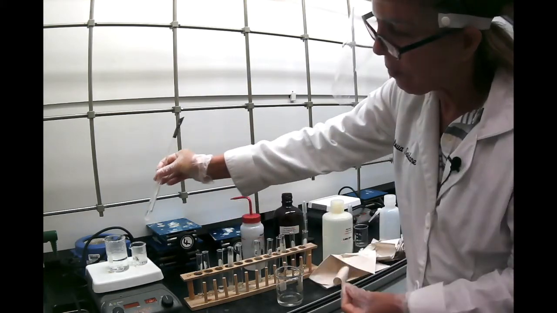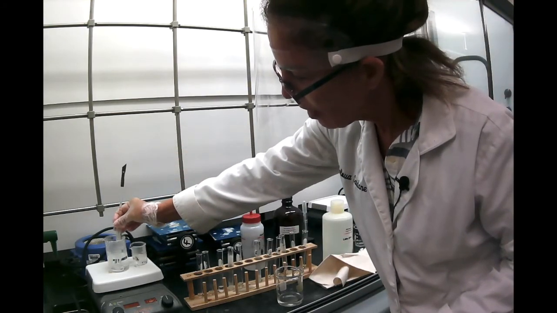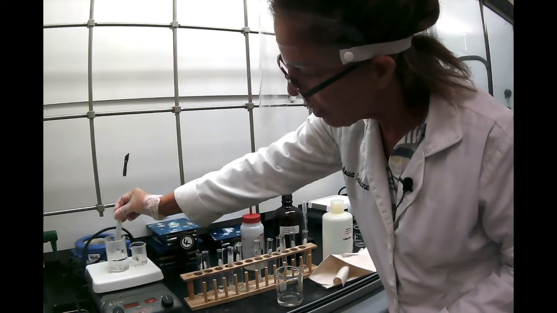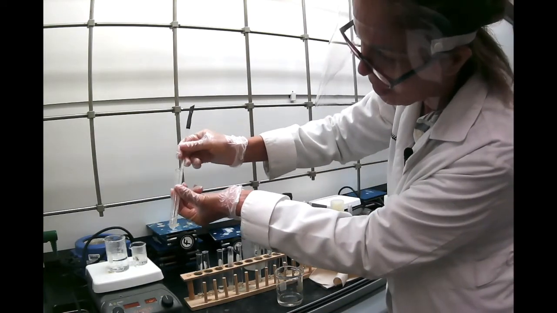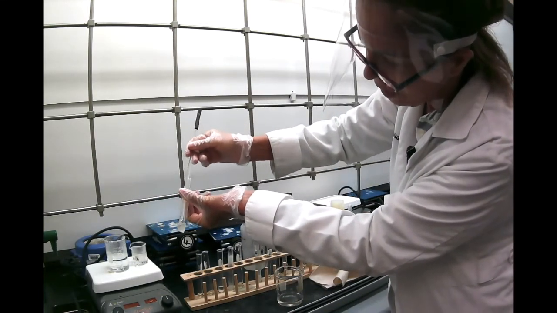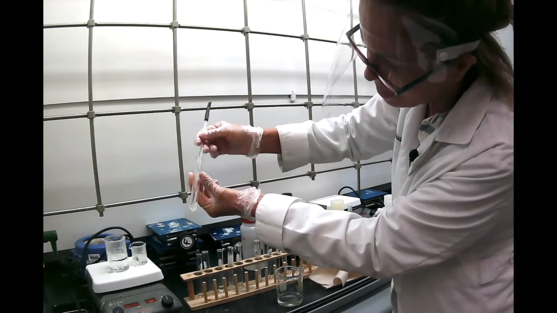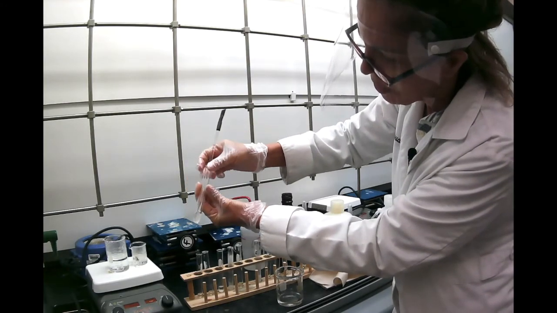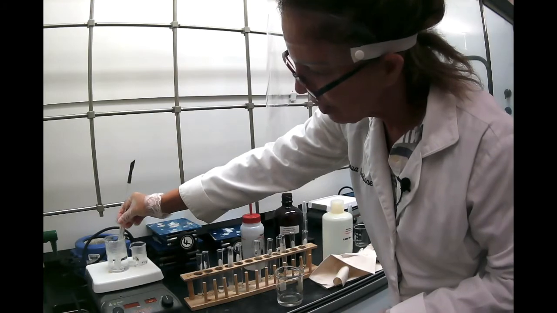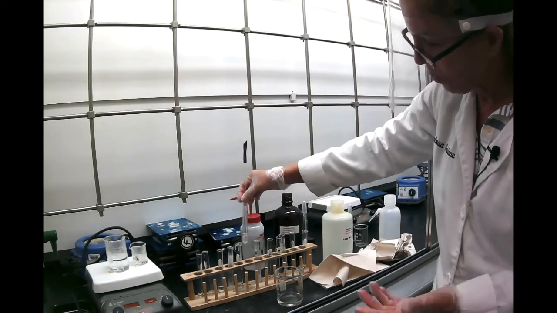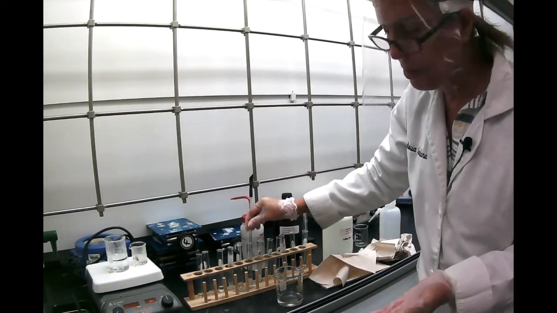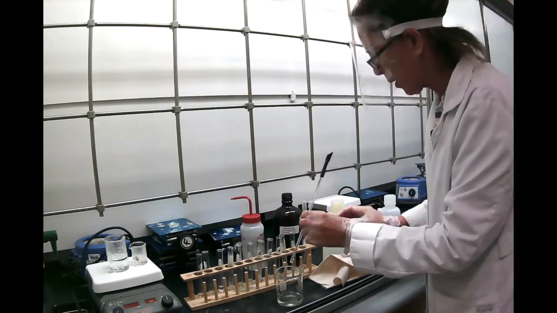So let's heat it up a little bit. And you don't want to overheat it because petroleum ether has a very low boiling point. And it looks like it's really dissolving there. So naphthalene is soluble in nonpolar solvent, which makes sense because it didn't dissolve in water.